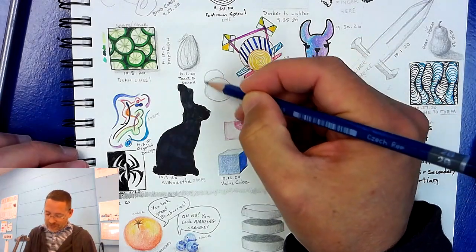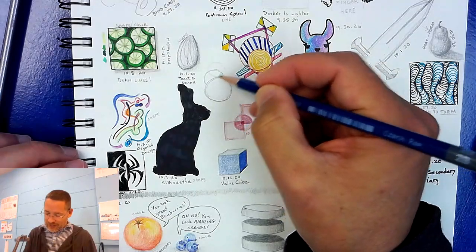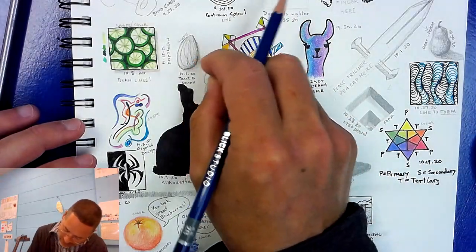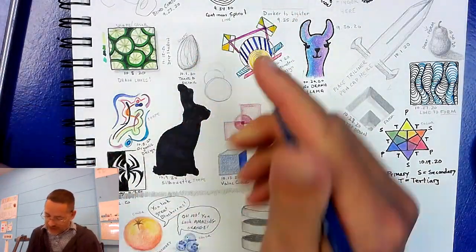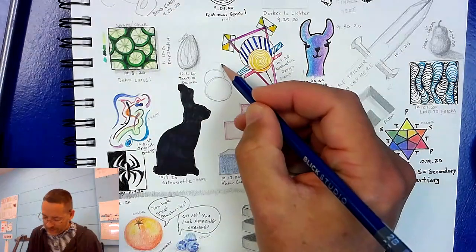And if you have to draw them really lightly so that you get the right shape of your circles and then go back and erase, that's fine. You want to do it that way. It's a little easier to get your shapes right if you do that.